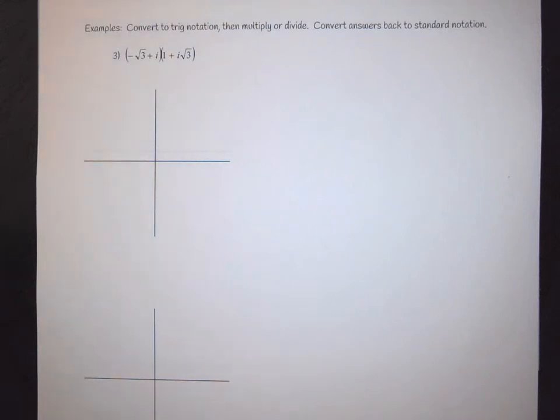So the first thing that we have to do is take the information we have and convert it over to trig notation. Then we can multiply or divide depending on what the trig notation is looking like, and then take the overall answer we get and convert it back over to standard notation. Okay, so let's go ahead and take a look at this first example.